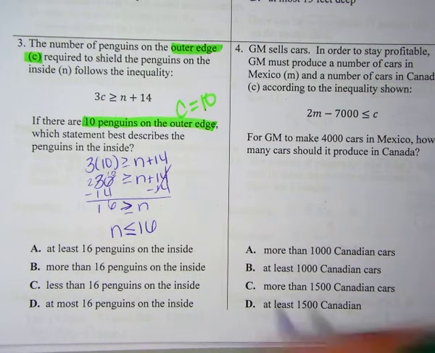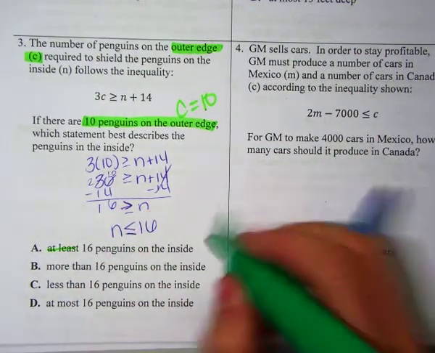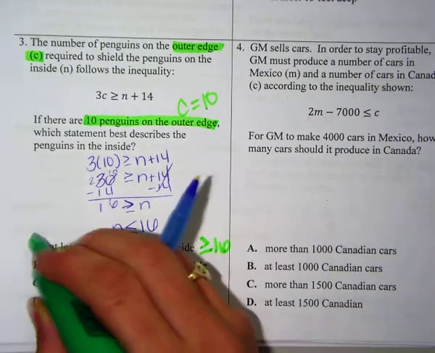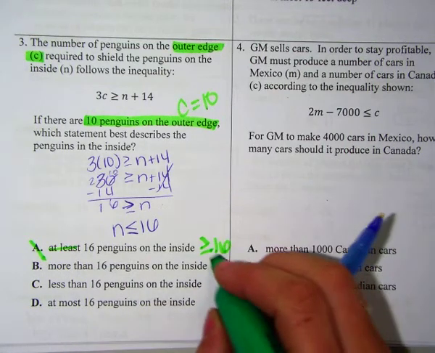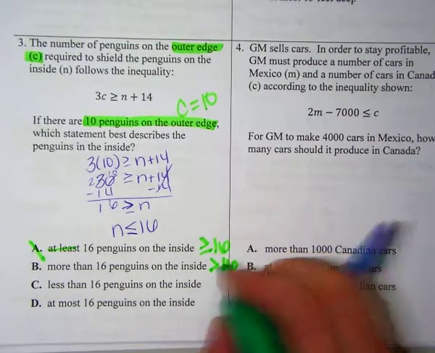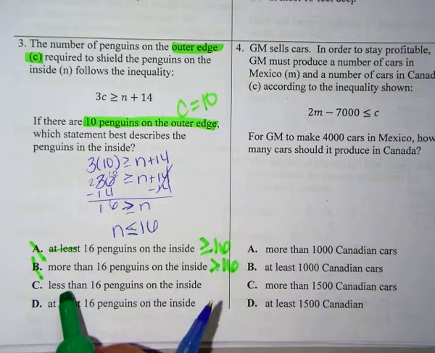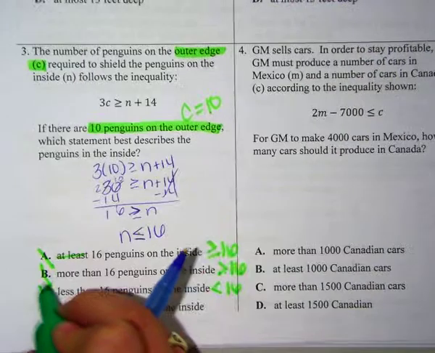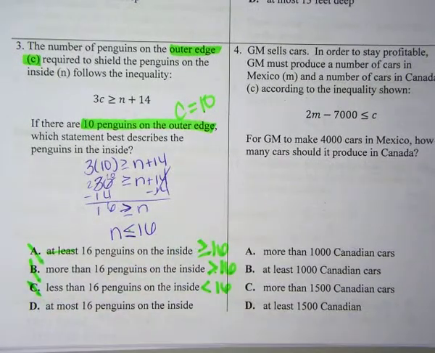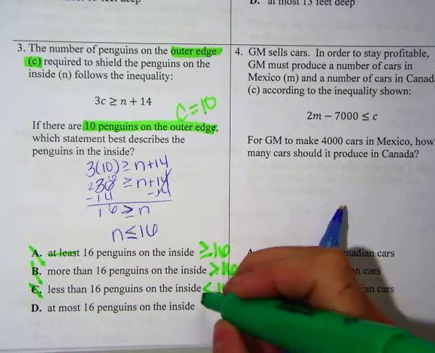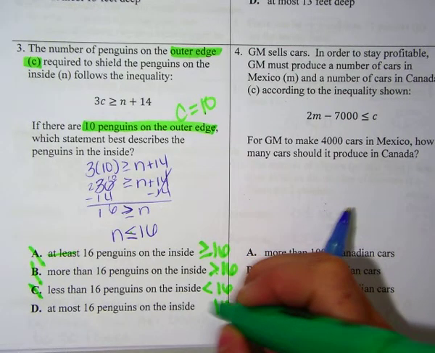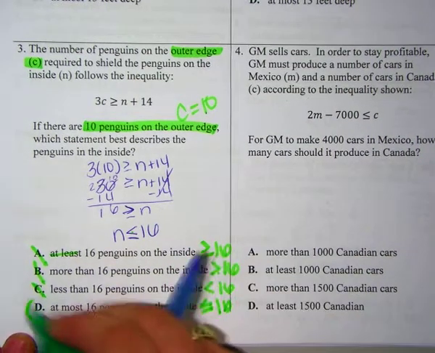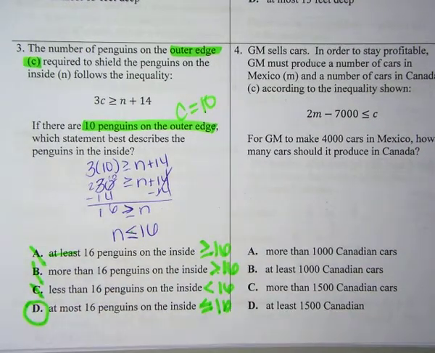So now I need to read these and figure it out. At least is greater than or equal to. Does that match that? No. More than is just more than. Does that match that? No. Less than. Does that match that? No. Last one, at most. If it's at most, that means that that's the top value. So it's got to be less than or equal to that amount. Does that match that? Yes. The answer is at most 16 penguins on the inside.